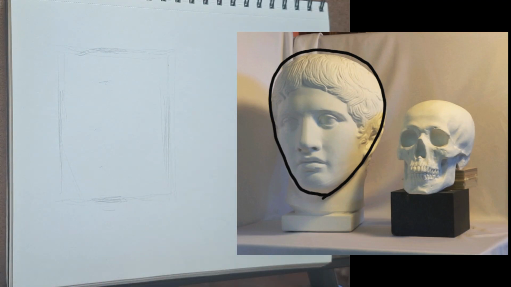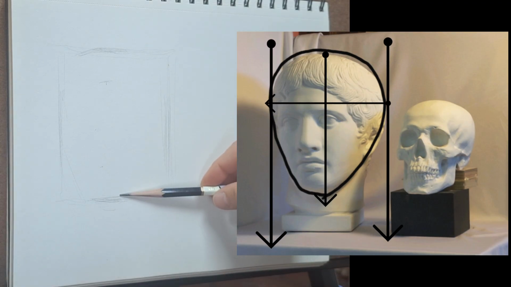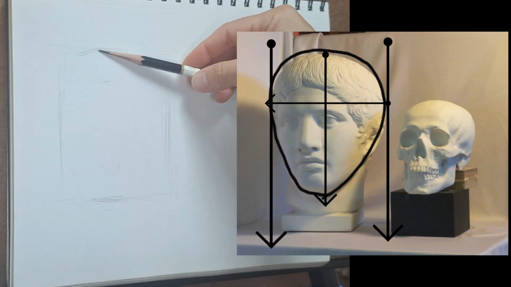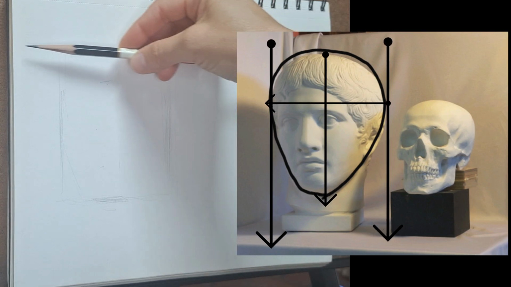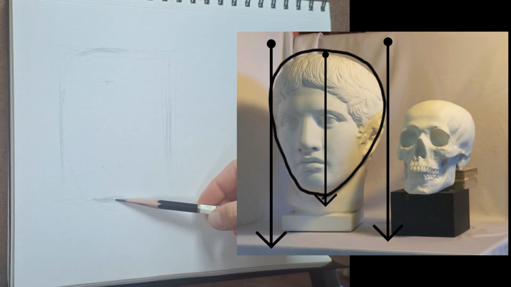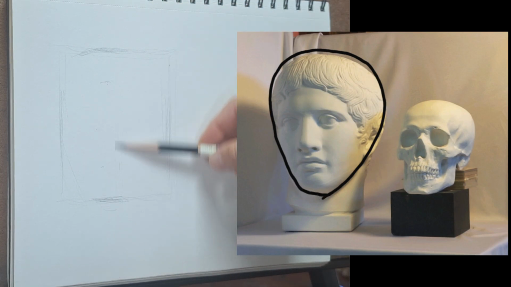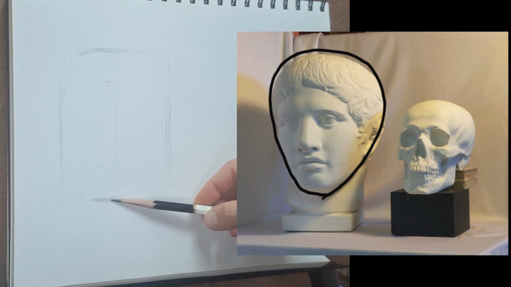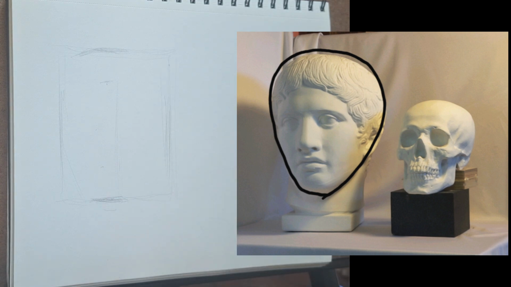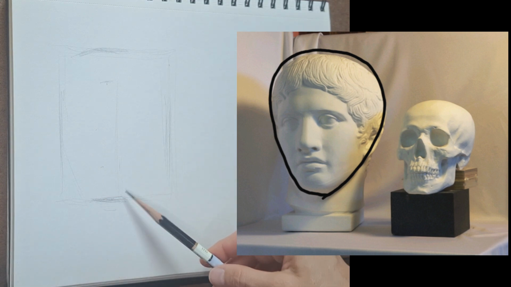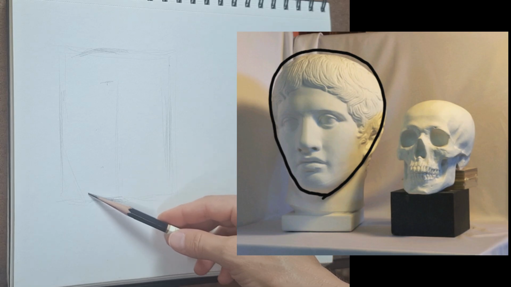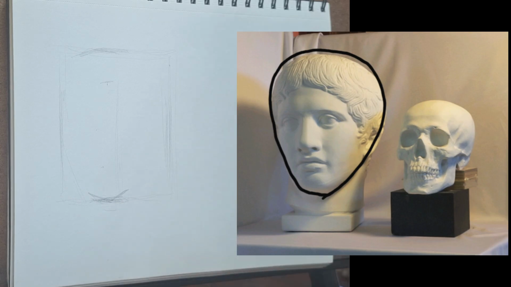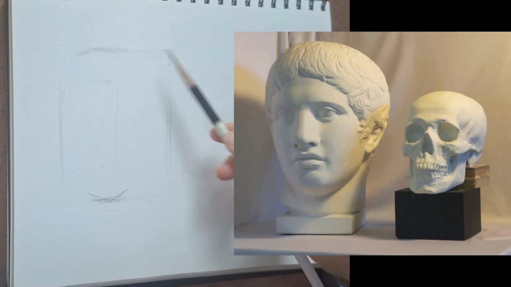The chin is closer to the middle. It's not as close to the left end. It's a little closer to the middle, but it's not in the middle. This is the middle. The chin is still off to the left. And the lowest part of the chin is that soft under the chin area, right?